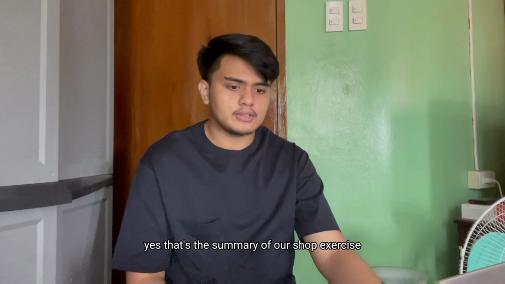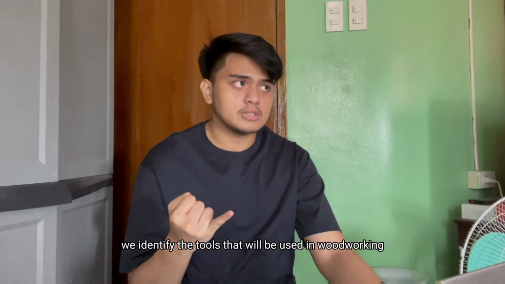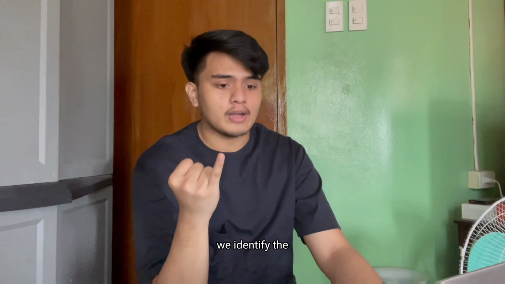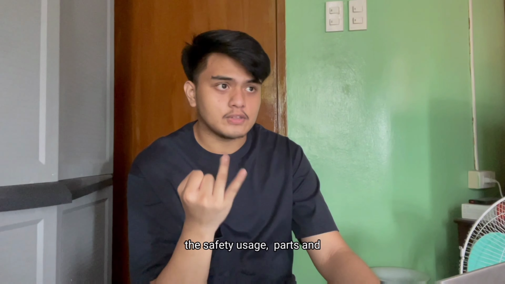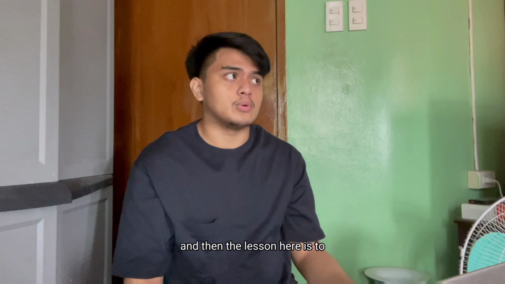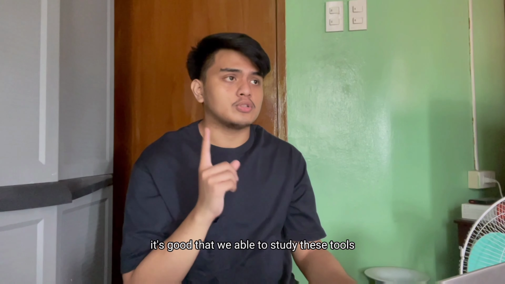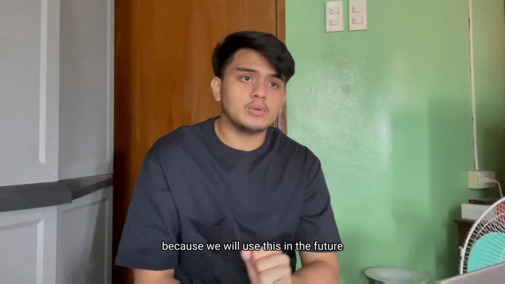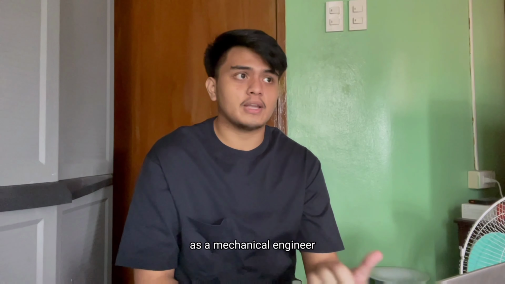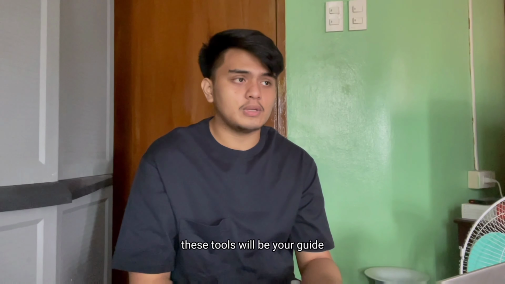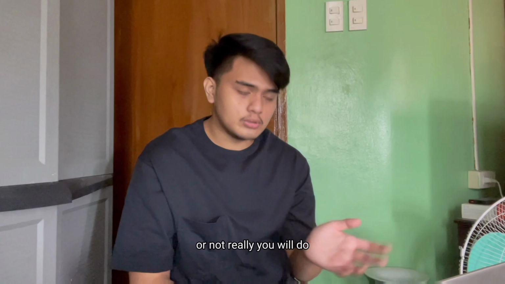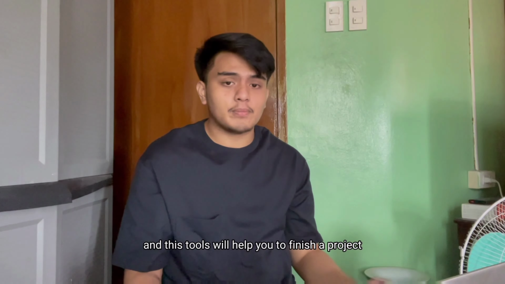So yes, that's the summary of shop exercise 1 that we did. We identified the tools that will be used in woodworking, identified the safety usage and the parts, and defined the parts. The lesson here is that it's good to be able to study these tools because we will use them in the future, right? As a mechanical engineer, these tools will be your guide on what you will do, and these tools will help you finish a project.